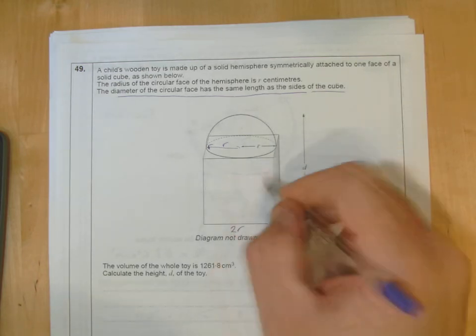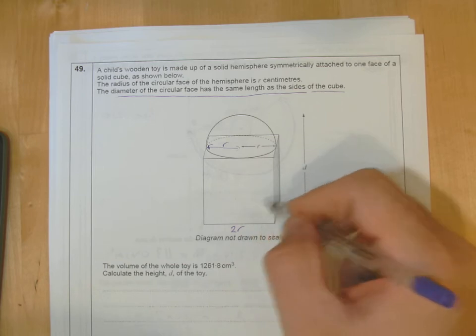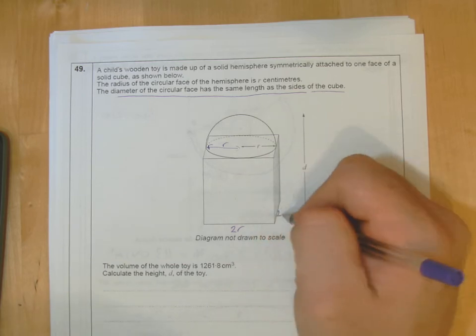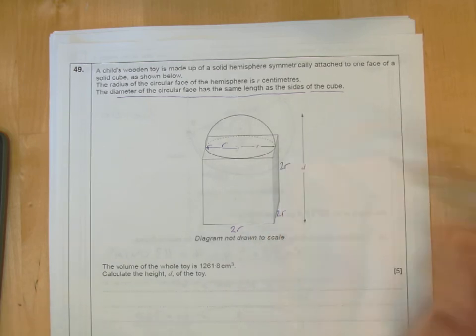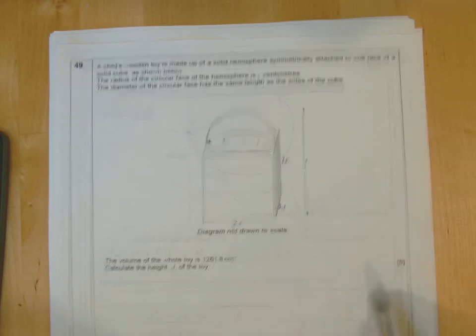Not square, cube. And because it's a cube, all the sides are the same length, okay? That's what a cube is, like a dice. All the sides are the same length. Different to a cuboid, of course. Cuboid, like a cereal box, the lengths are different. When we say cube, all the lengths are the same.